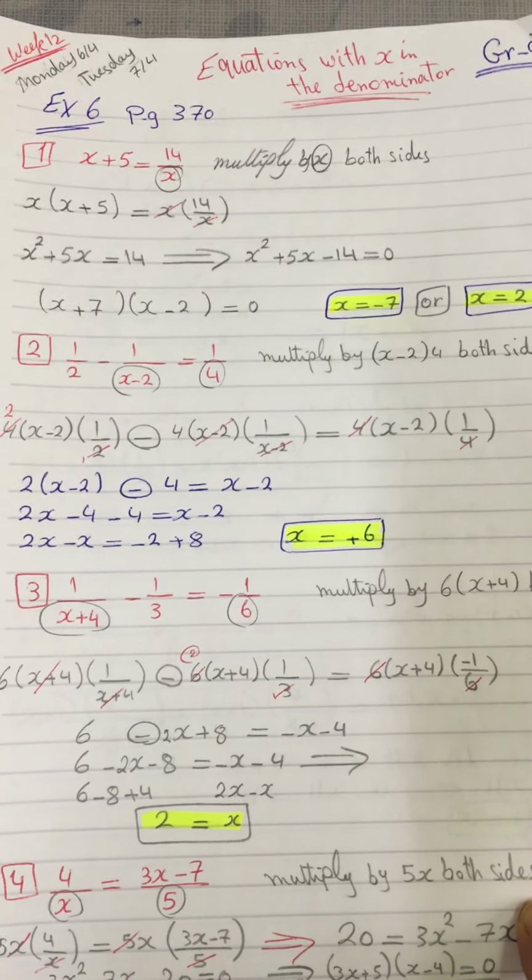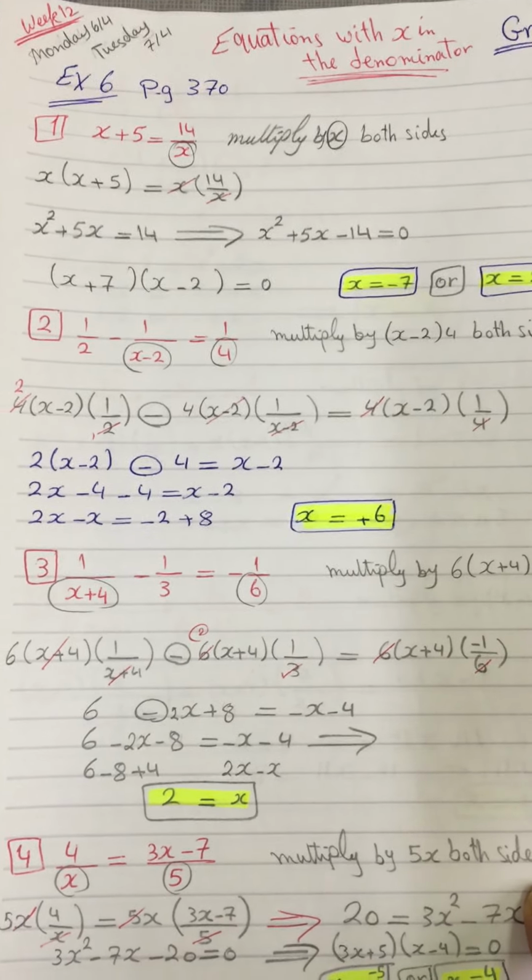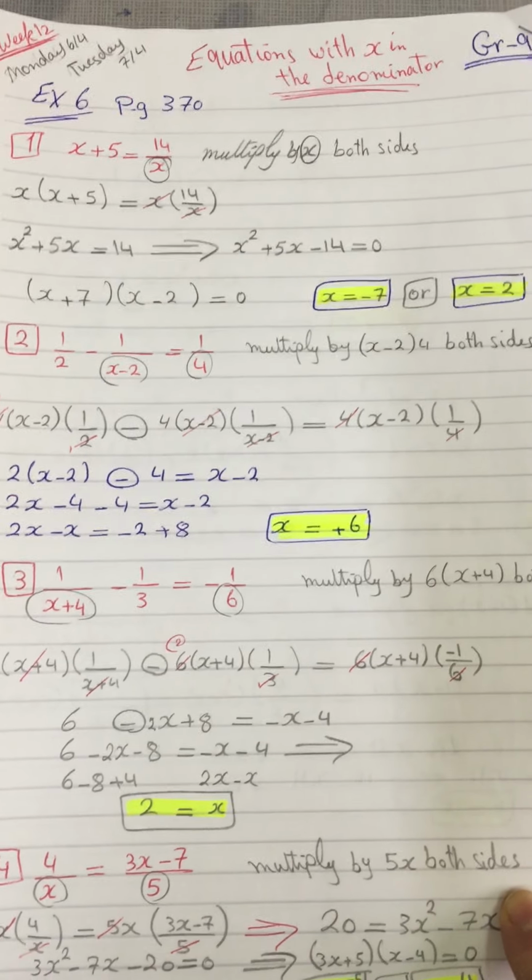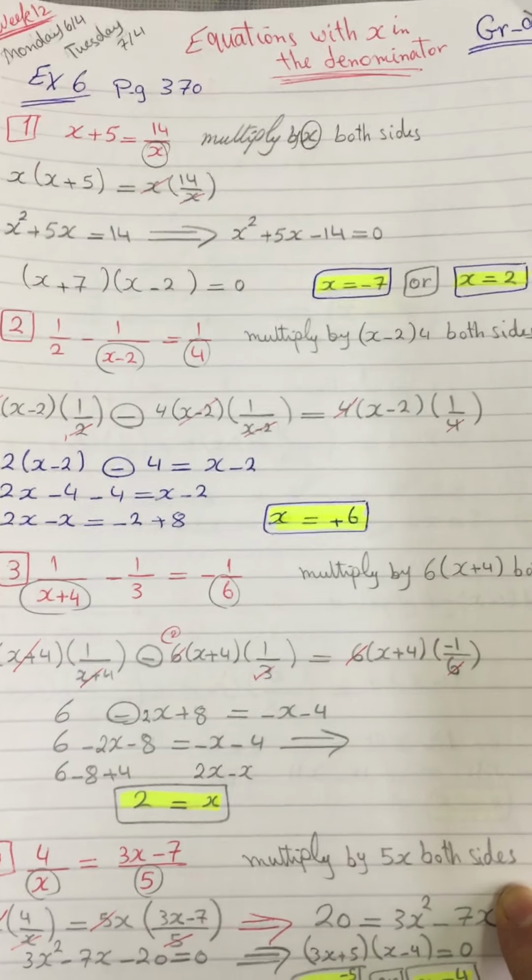Okay, now you have 2 ways. It's up to you. Use what you want, except when I say to you in the problem, clear the denominator.